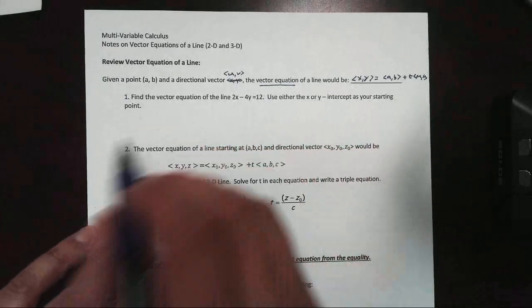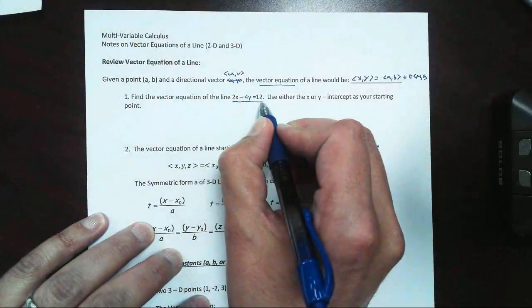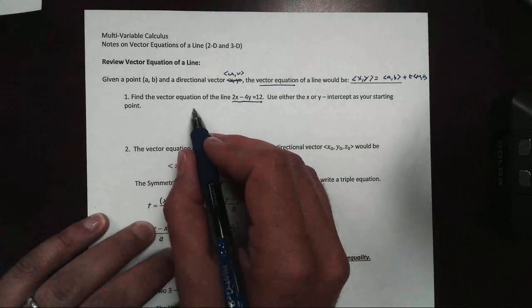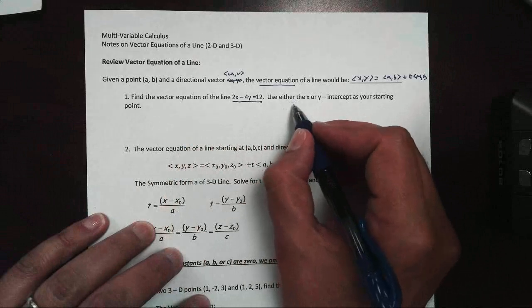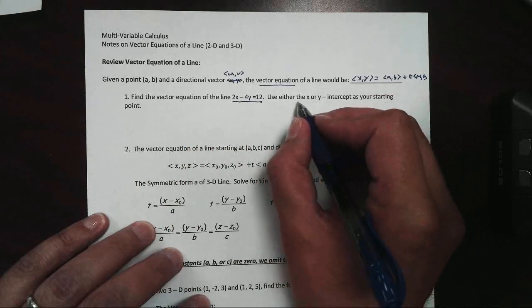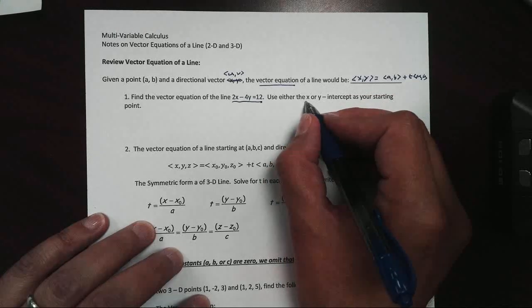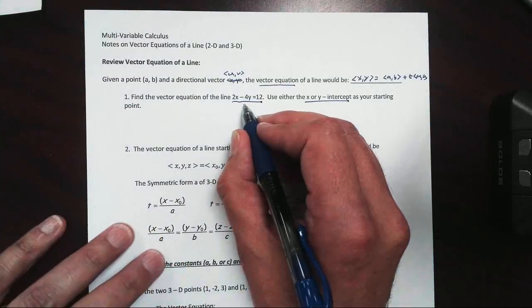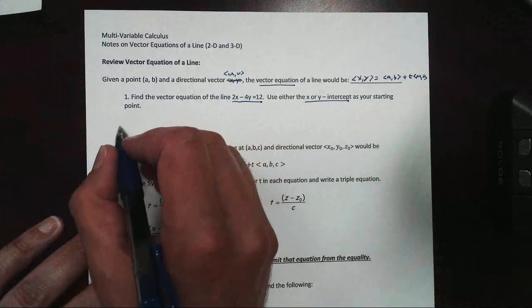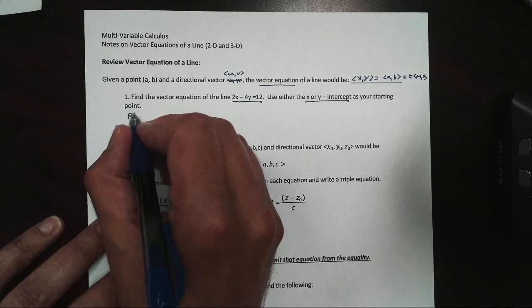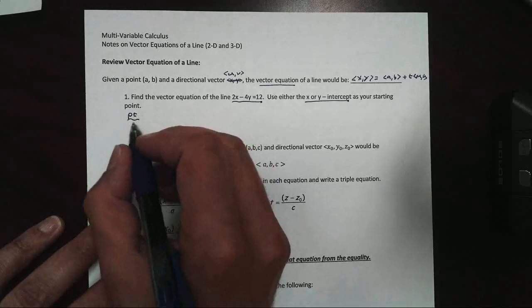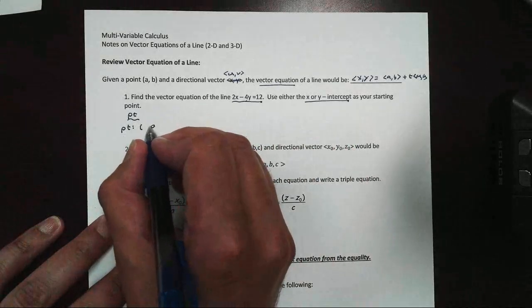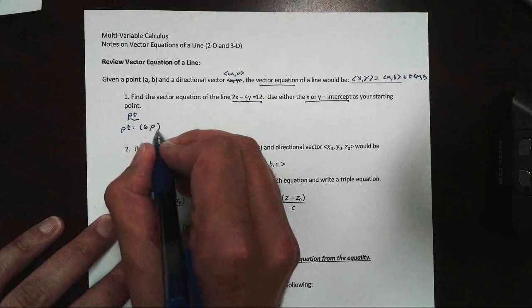So here we have a line in standard form, x and y, and we're asked to write the vector equation of the line. Now, remember, we need a starting point, and one of the quickest ways we can find a starting point is to use the x or y intercepts. Since it's a line, you can use any point on the line, but the intercepts are a little bit easier to find. So, to write the equation of my line, the first thing I need is a point, just like we did in Calculus BC. I am going to find the x-intercept. So if I let y be 0, our x value becomes 6.